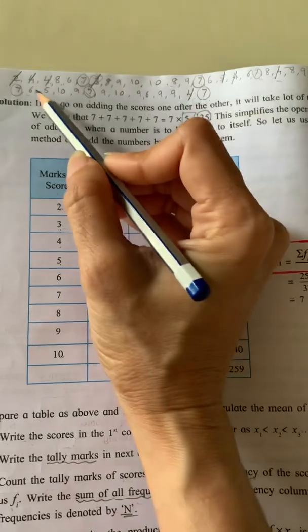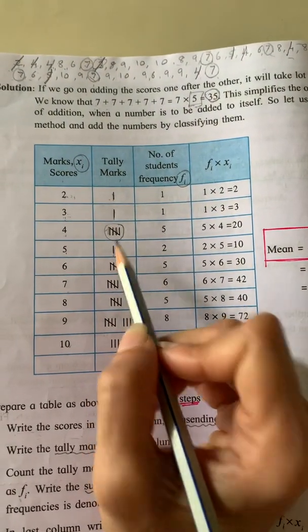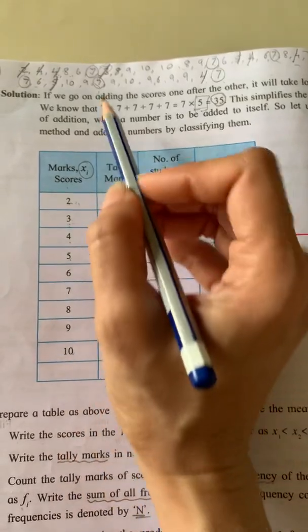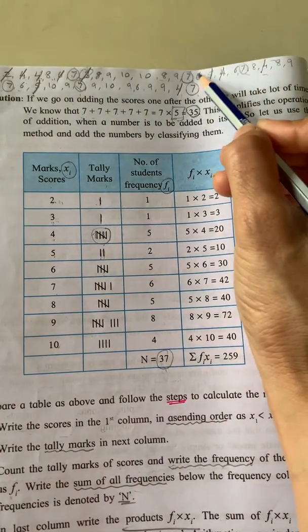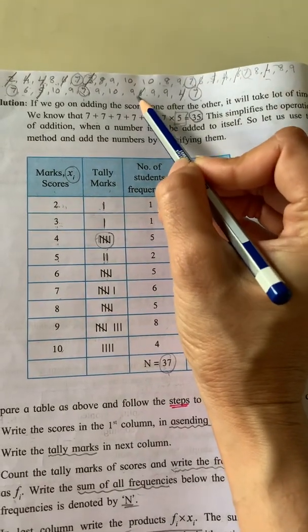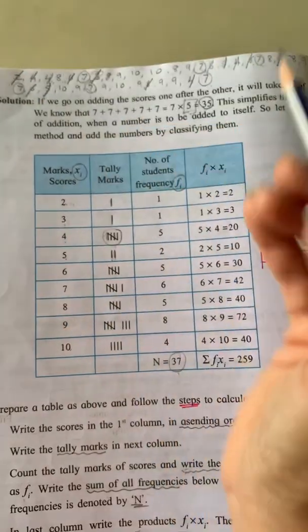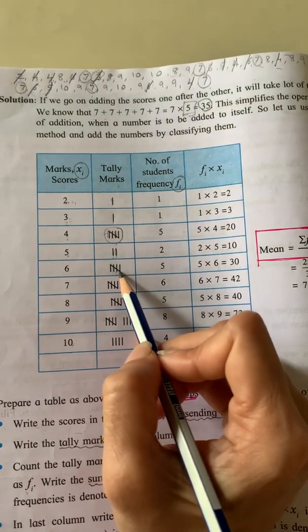1, 2. So you will write 1, 2. 6, how many 6s are there? 1, 2, 3, 4 and 5. So I'll be writing 1, 2, 3, 4 and 5.